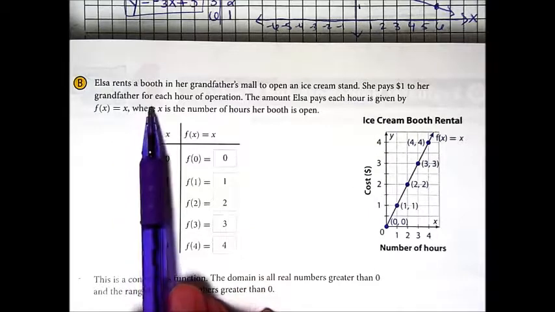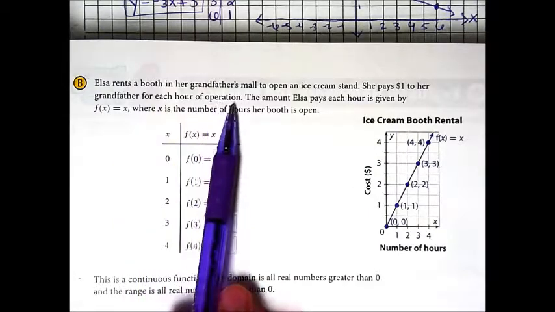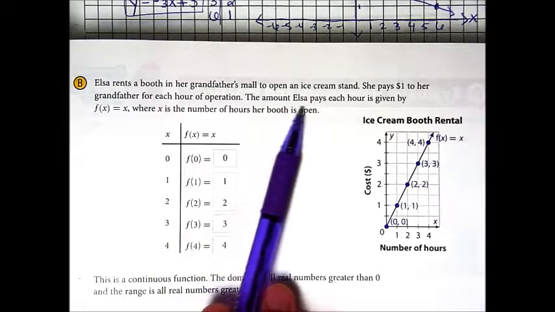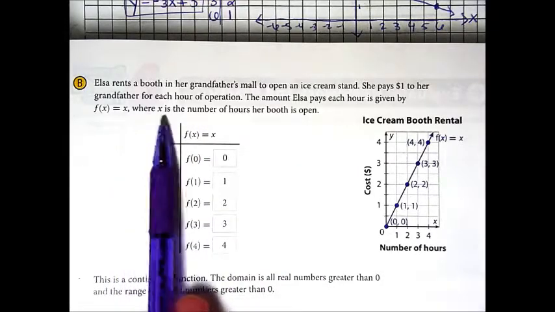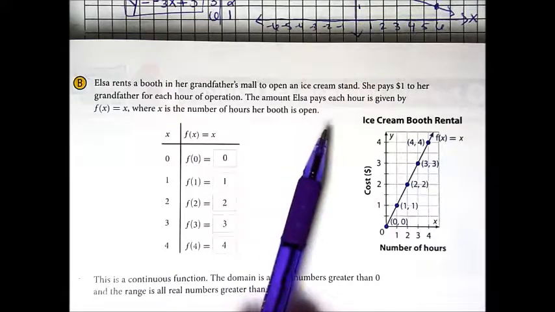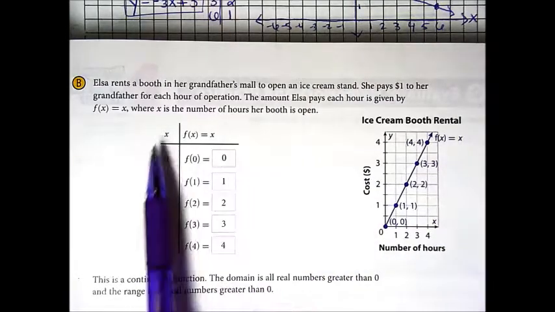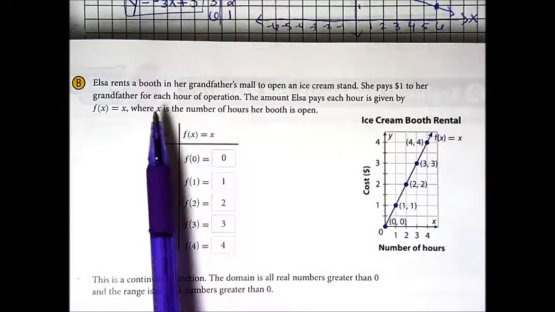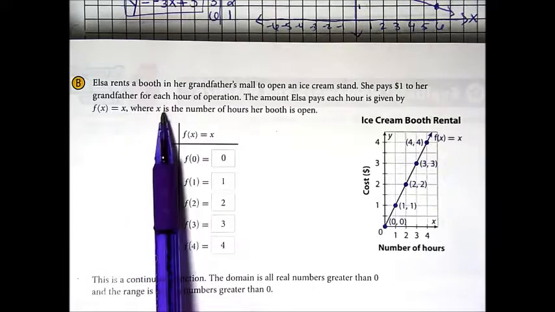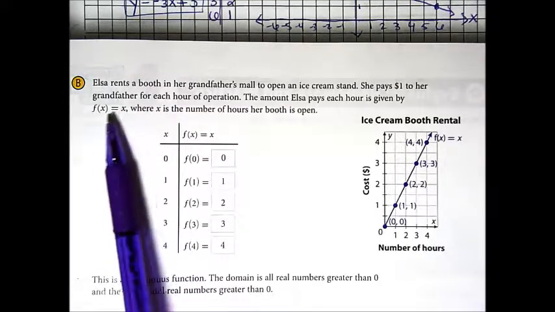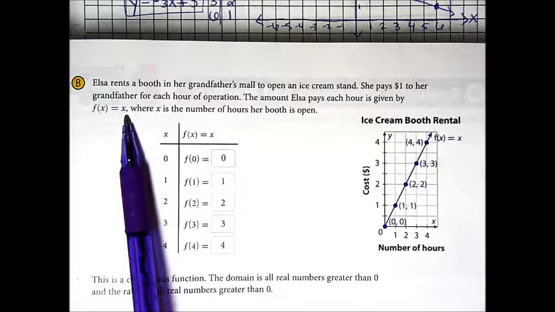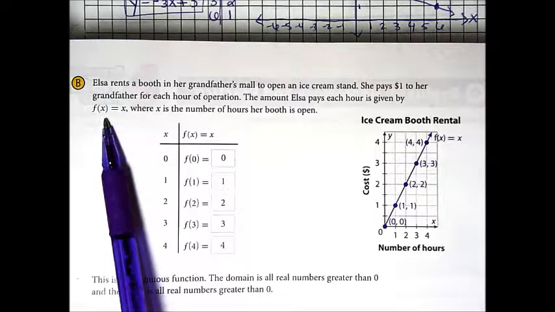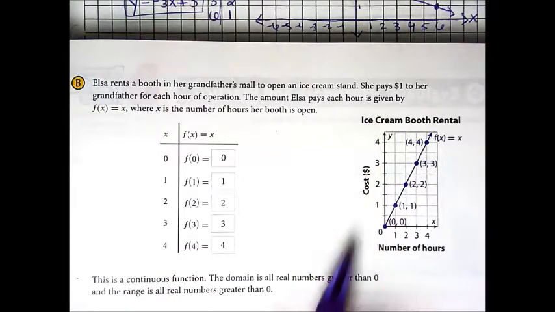She pays $1 to her grandfather for each hour of operation. The amount Elsa pays each hour is given by f of x equals x, where x is the number of hours that her booth is open. So she's getting a good deal, I'm thinking, because it's her grandpa. Because if it says x is the number of hours and f of x equals x, it's basically saying the number of hours literally equals the amount that she's going to pay him, because she pays him $1 an hour.